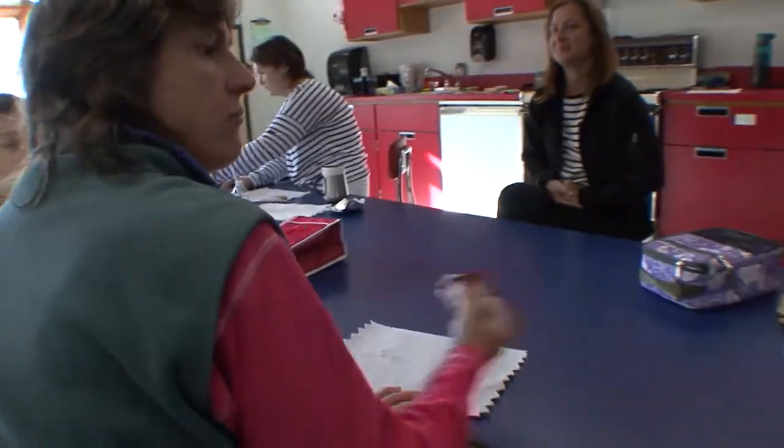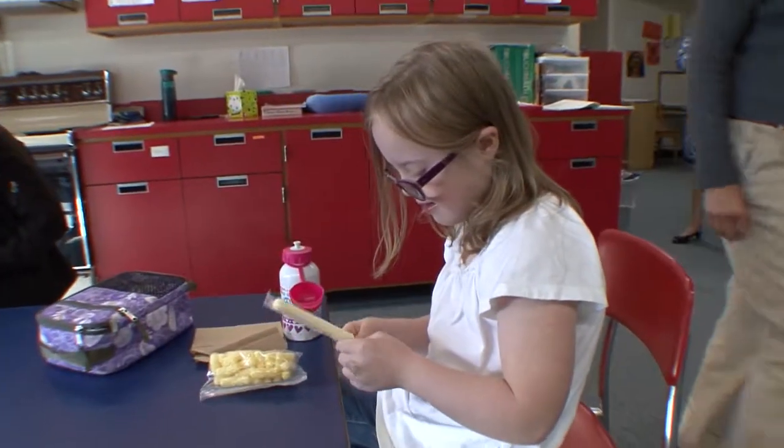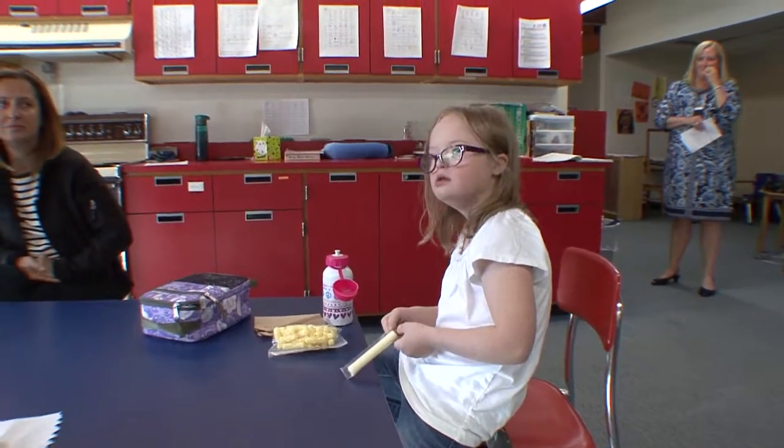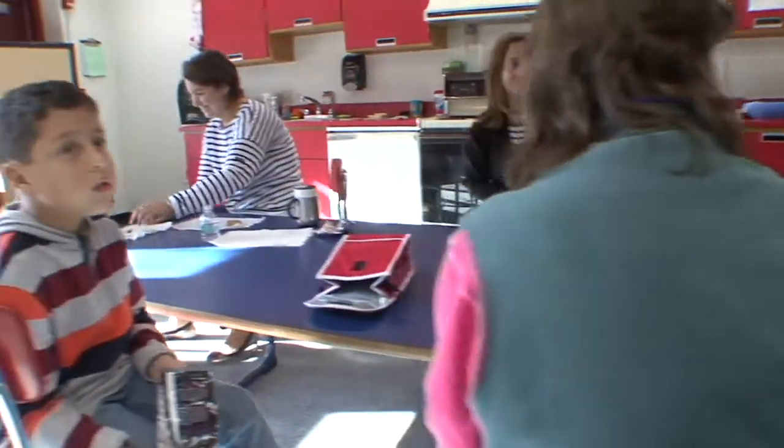This is a substantially separate classroom. So this is a classroom where we support the needs of some of our students with special challenges. And you can see the adult to student ratio. And we are really providing individualized programming based on the needs of each child in this room.